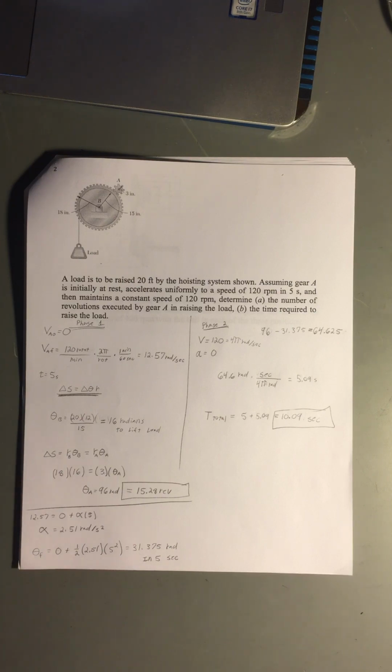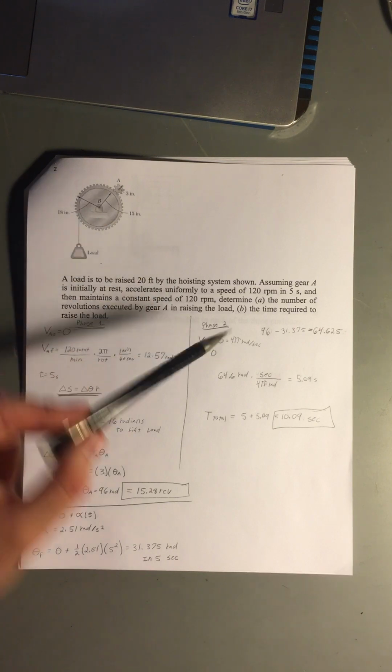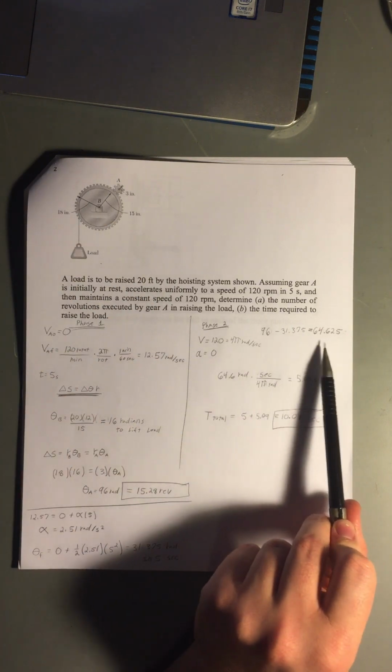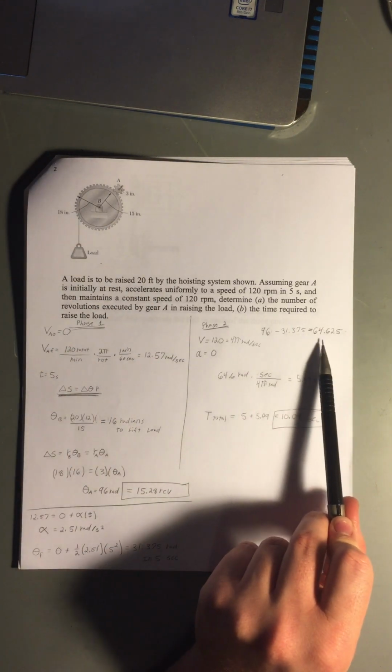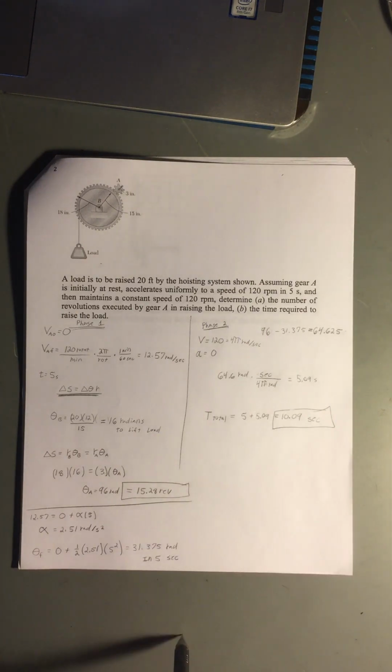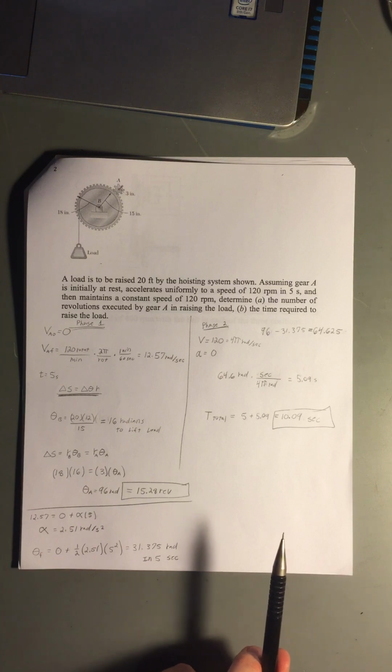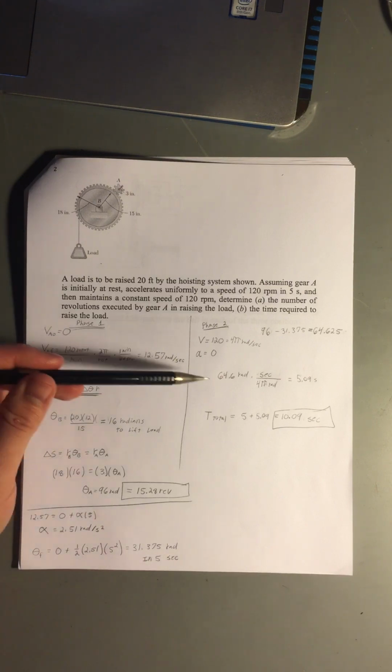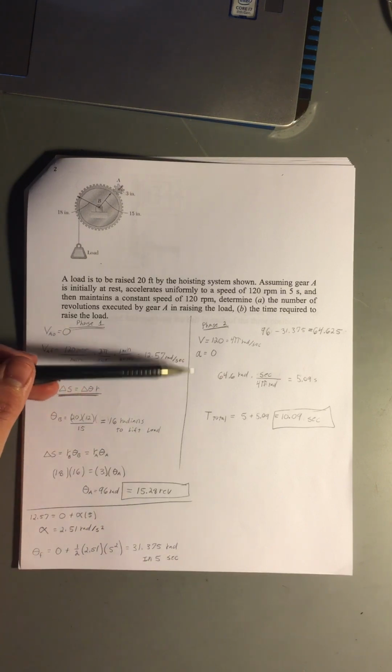The problem wanted us to find the total time, so we can take this number and subtract it from the total theta that gear A needs to turn. That's what I've done here, which gives us how many radians we need to turn during the constant speed phase, where acceleration equals 0.